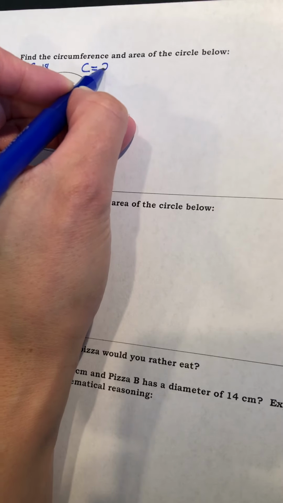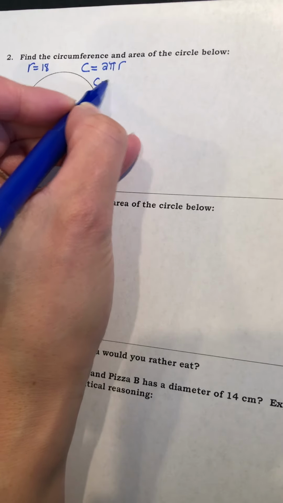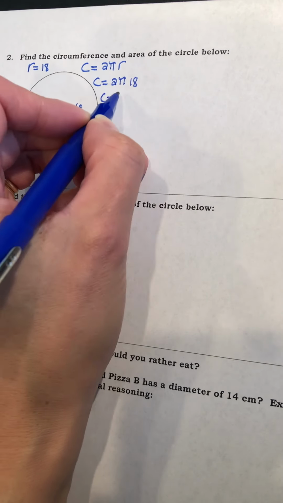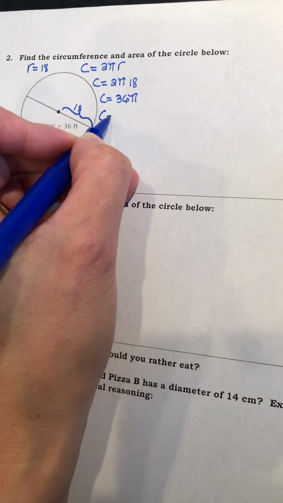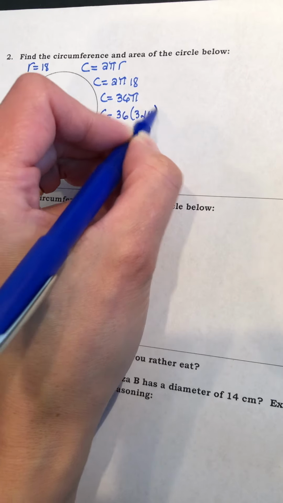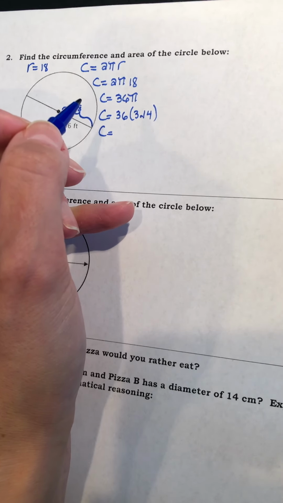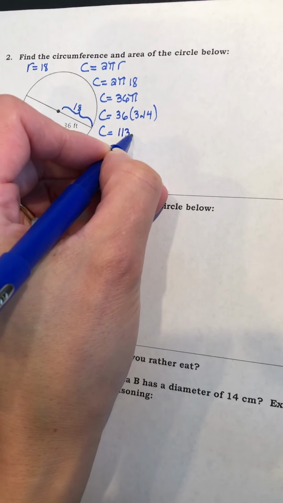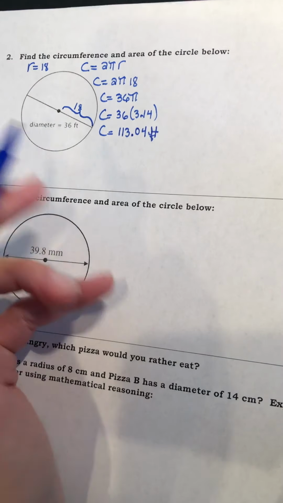Circumference equals 2 pi r. Okay, we learned that from our last formula. C equals 2 times pi times 18. You can write this as 36 pi, okay? Or you can say 36 times 3.14, which is 113.04 feet. Okay, and again, the units are very important.